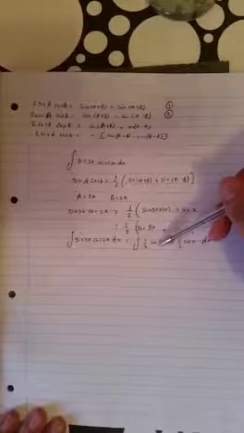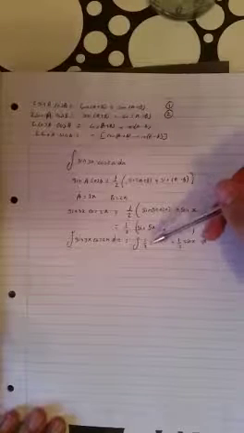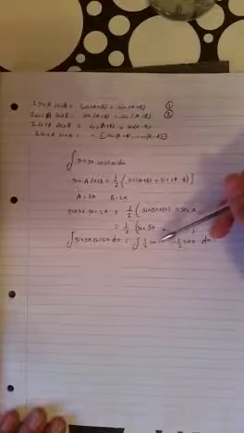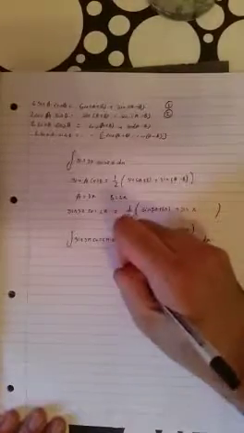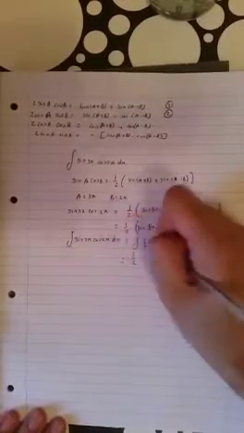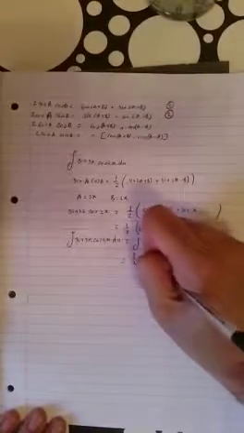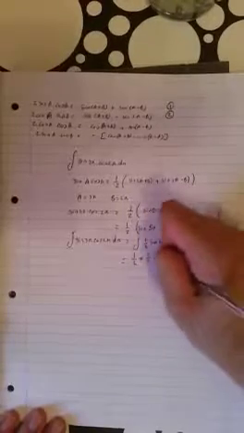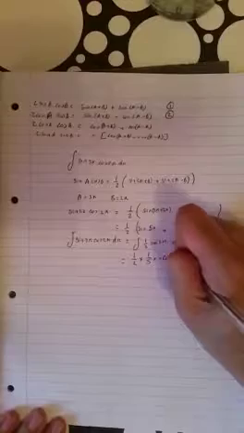Over here we have a coefficient of 5, so we're going to have to multiply this all by 1 over 5, because you multiply by 1 over this coefficient when you integrate. So this equals a half from here times 1 over 5 times minus cos 5x.